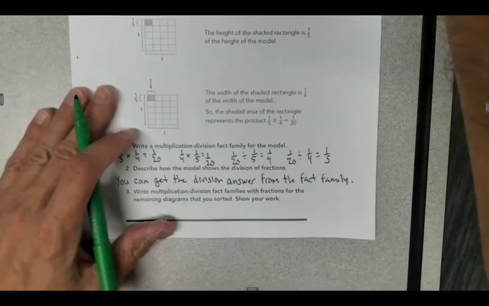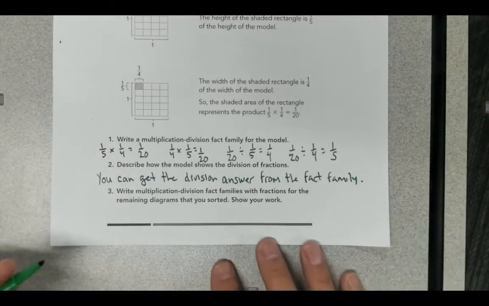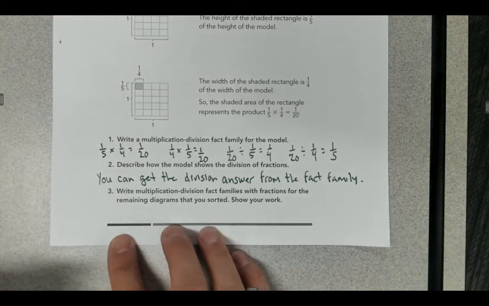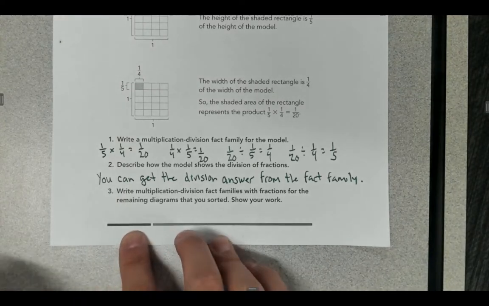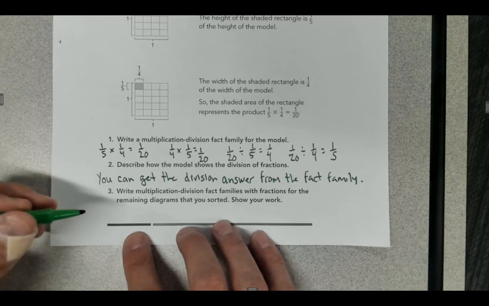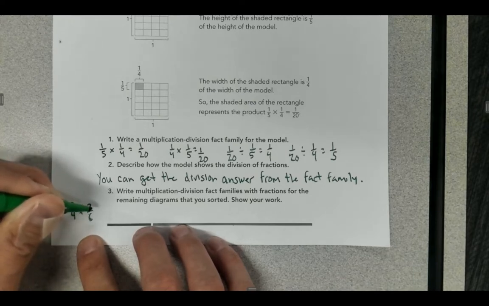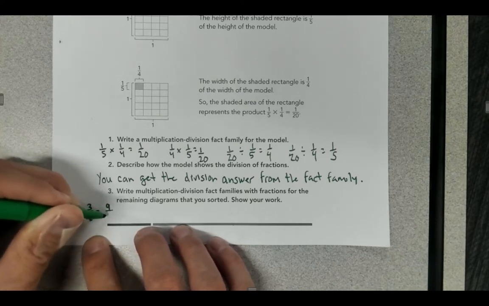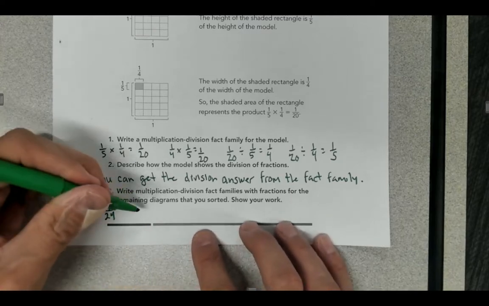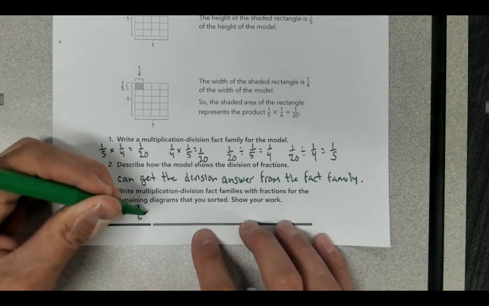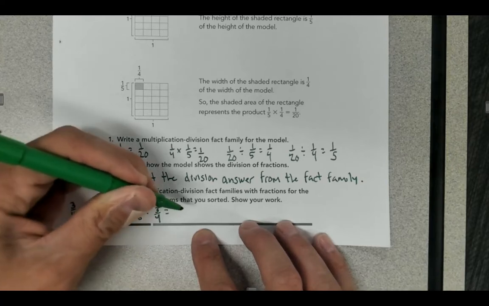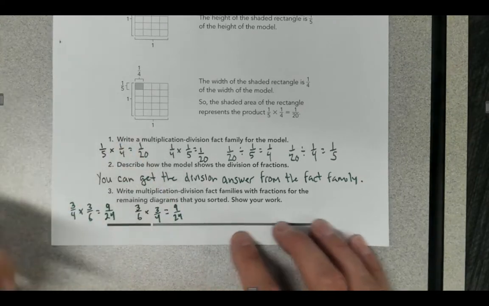Okay. And then for 3, it says write multiplication, division fact families with fractions for the remaining diagrams that you sorted. Show your work. All right, so we had 3/4 times 3/6 equals 9/24, or flip that around, 3/6 times 3/4 equals 9/24.